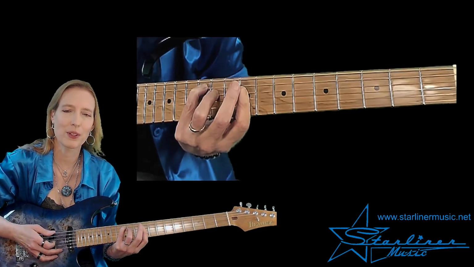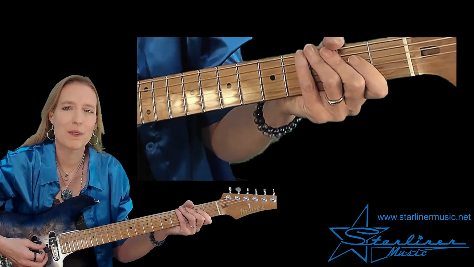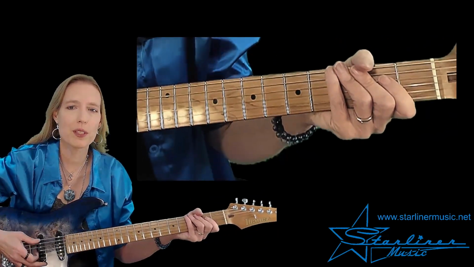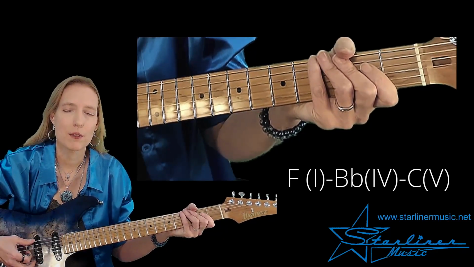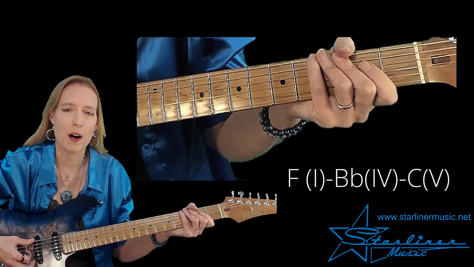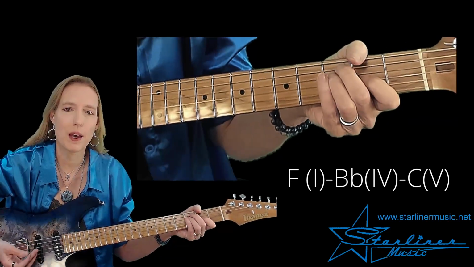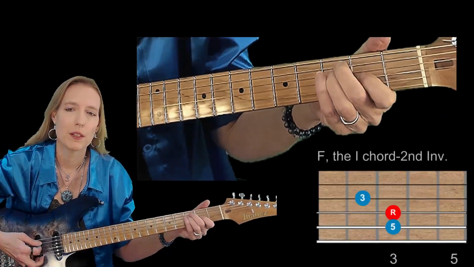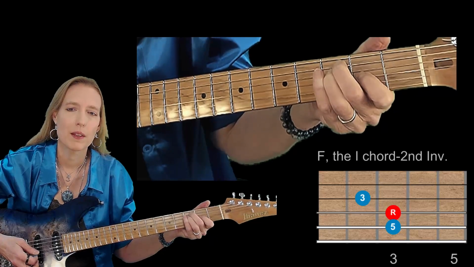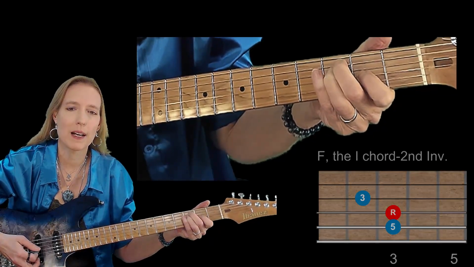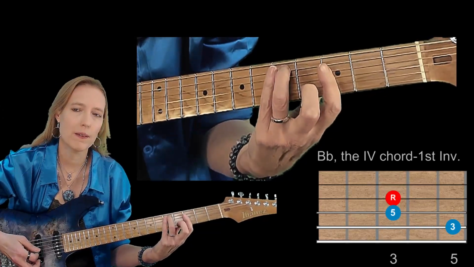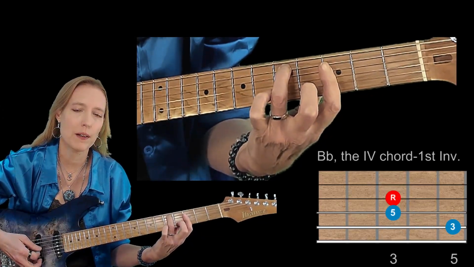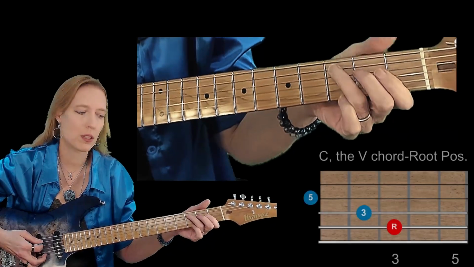Let's try this in another key. All right, let's do the key of F. So the chords in the key of F are F, that's 1, B flat, that's 4, and C, that's 5. So I'm going to start off with F in second inversion. That's here. Then I'm going to go to B flat, that's first inversion. Looks like that. So we have third in the bottom here for the B flat. And then we have root position C.